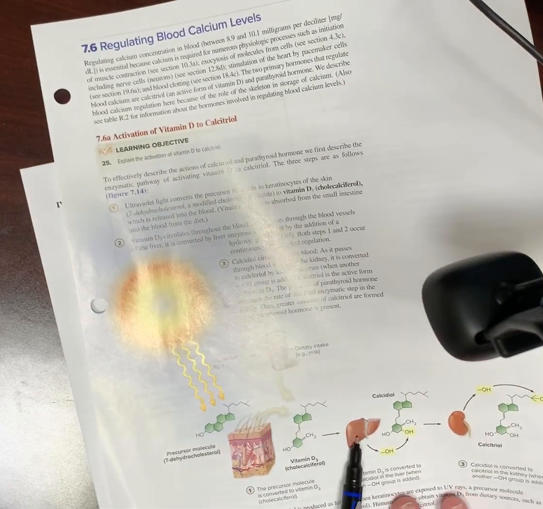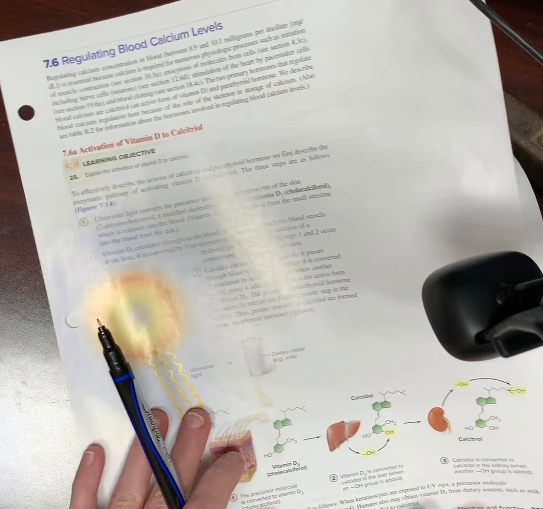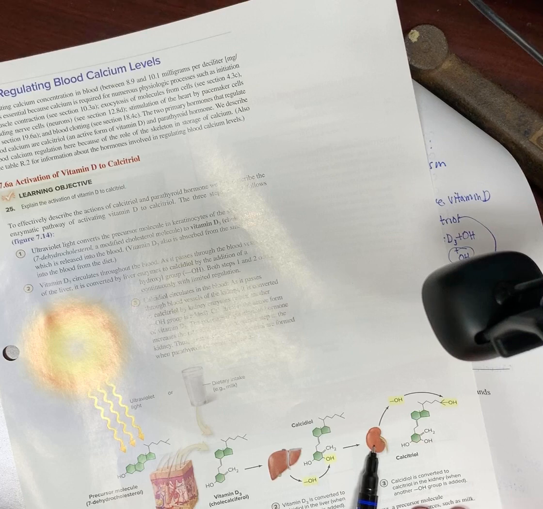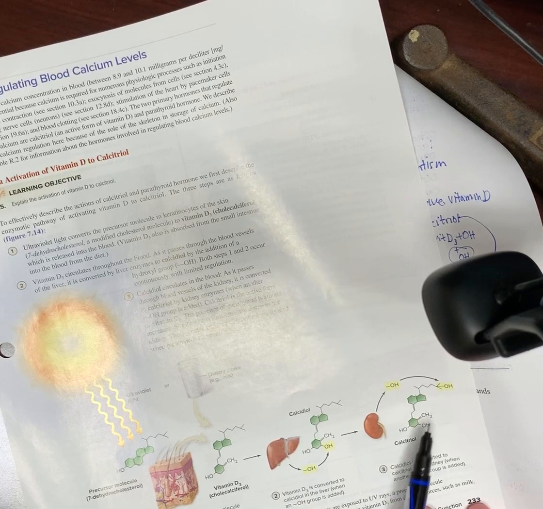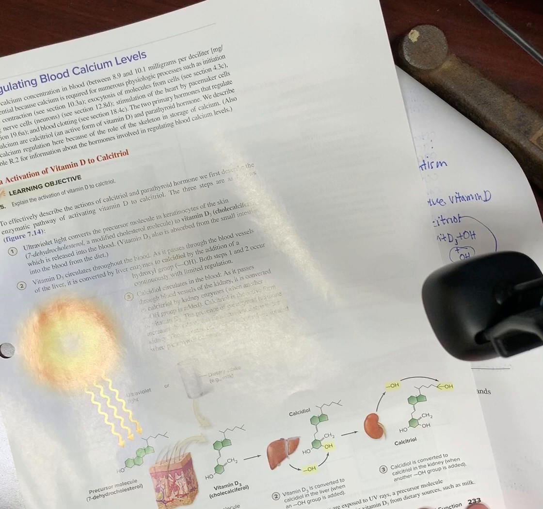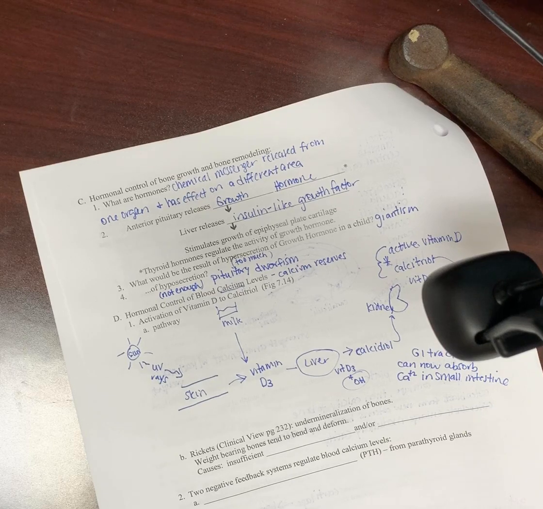Vitamin D3 goes to the liver. It sticks a hydroxide group on this. Now we call it calcidiol. Diol, 2 OH groups. Goes to the kidney. The kidney puts on another hydroxide group way up here, and now it is called calcitriol, 1, 2, 3 OH groups. Then it goes to the digestive tract, and you can then absorb calcium. So very cool how that works.